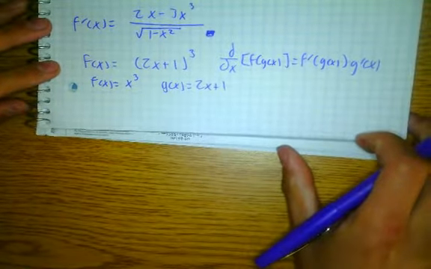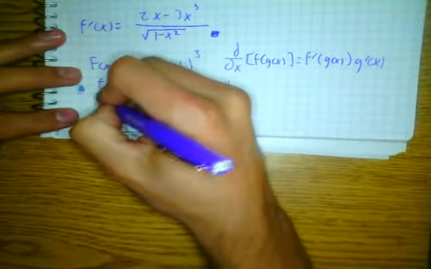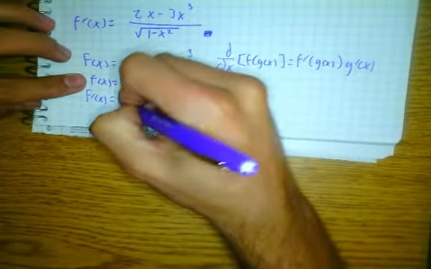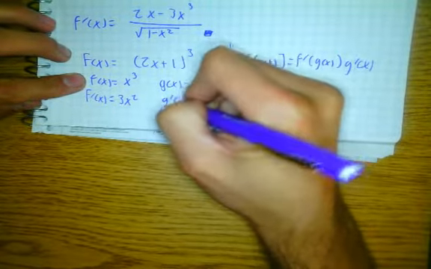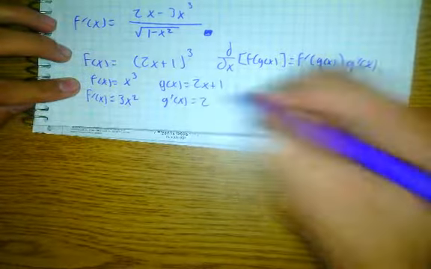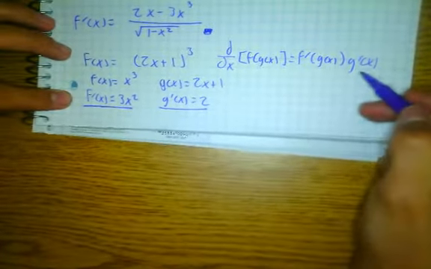Agreed? Differentiate those both. What's f prime of x right here? 3x squared. And what's g prime of x? 2. Agreed?